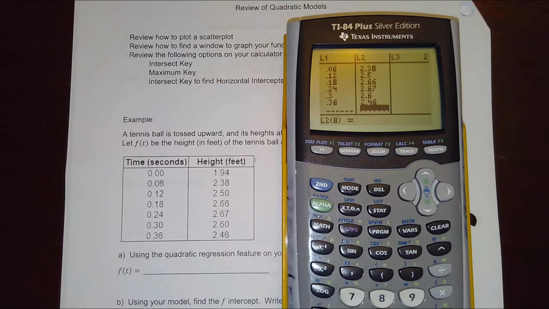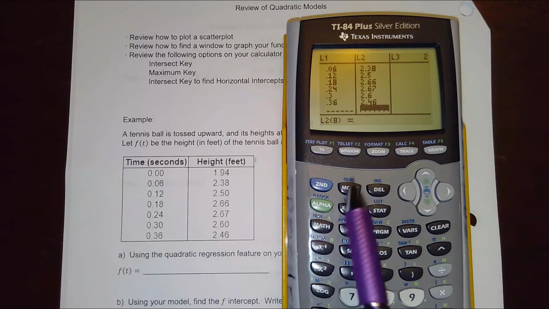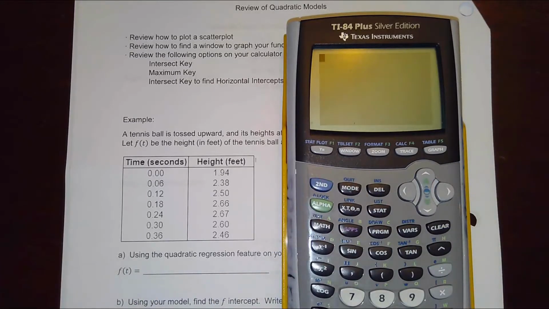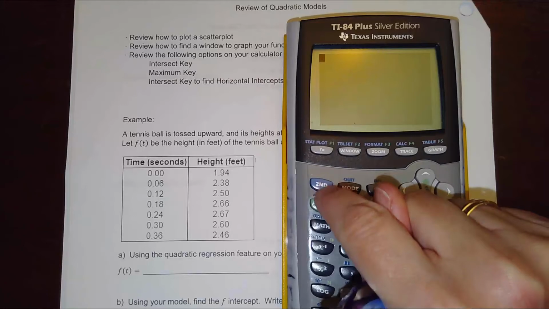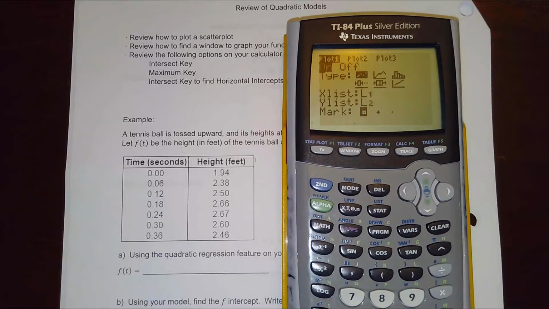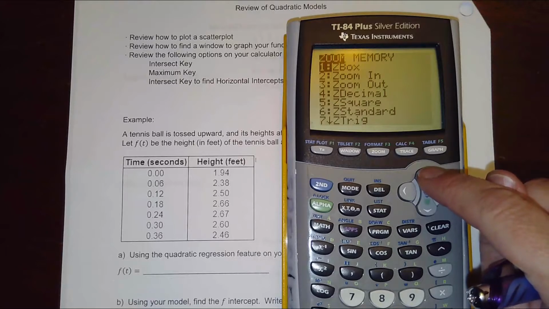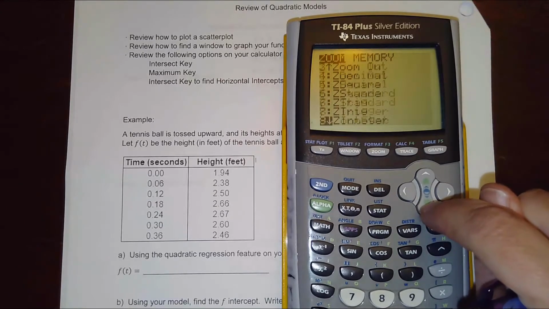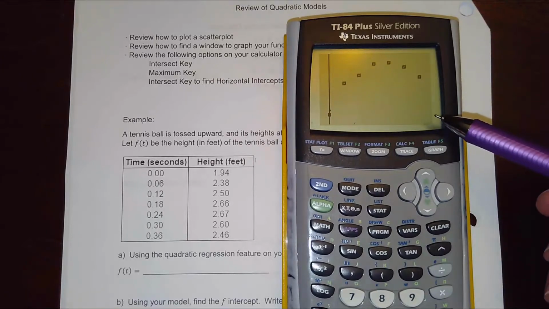All right. So first thing I want to do is remind you how to make a scatter plot. So I always quit out of this mode. You see quit there? So I just quit out of it. So I'm on a clean sheet of paper. And to make a scatter plot, you're going to go up to stat plot. Mine's in blue, so I'm going to hit the blue key first. And I'm going to turn a plot on. Now, I always hit zoom and then number 9. It's zoom stat, and that's going to make a window so that all of the points will show up on your screen, okay?